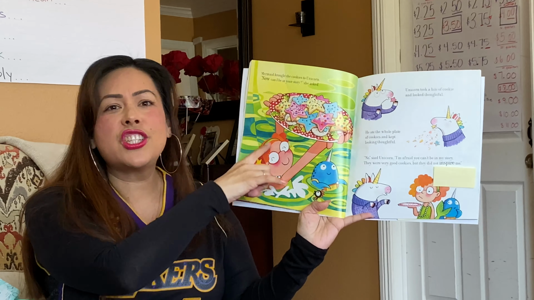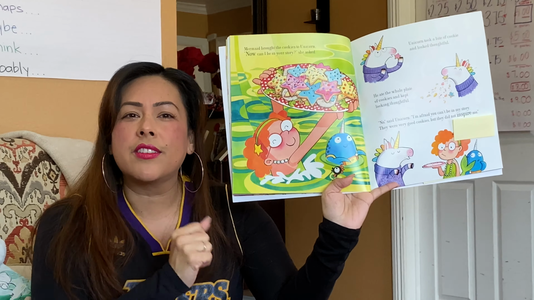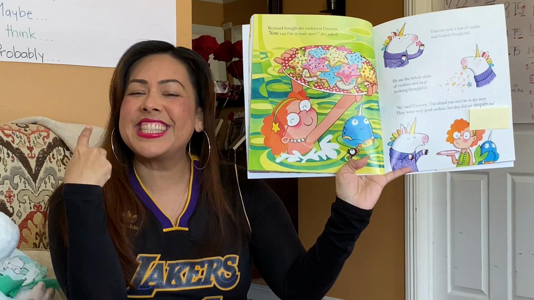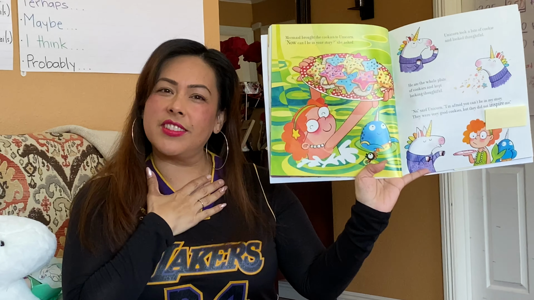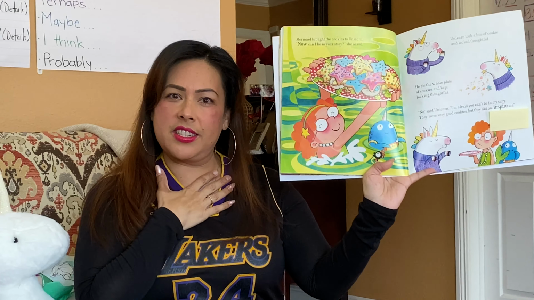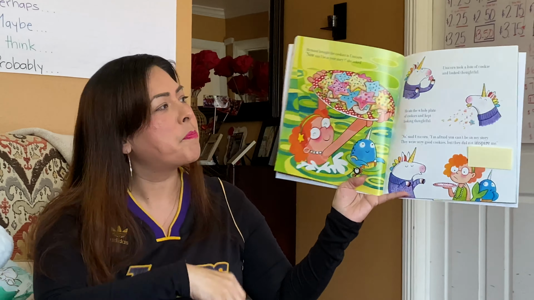Look at her. How does she look? Look at her face. Let's look at the details. Let's really look at the details. What do you see? She's smiling. She's giving them the cookies. How do you think she feels right now? I think she feels happy. I agree with you. I think she feels happy.